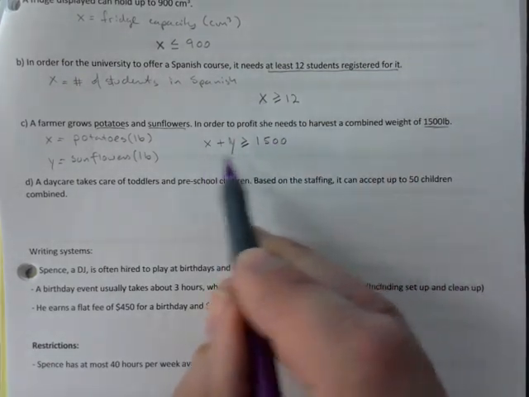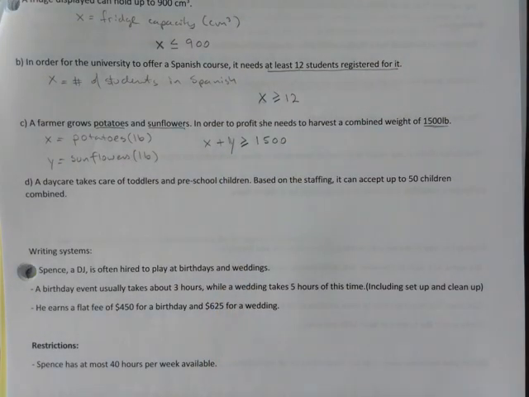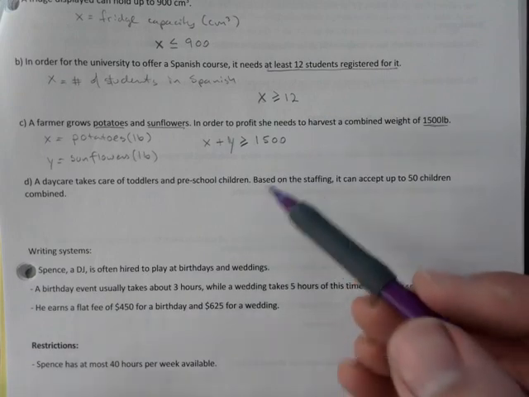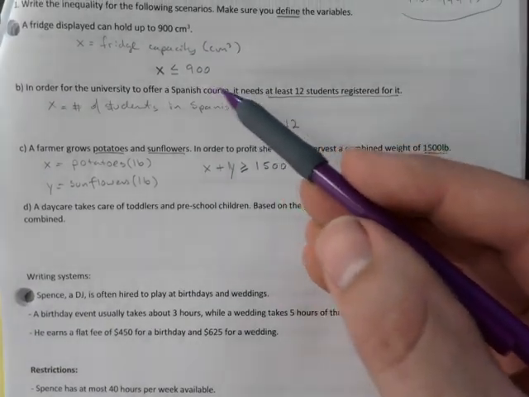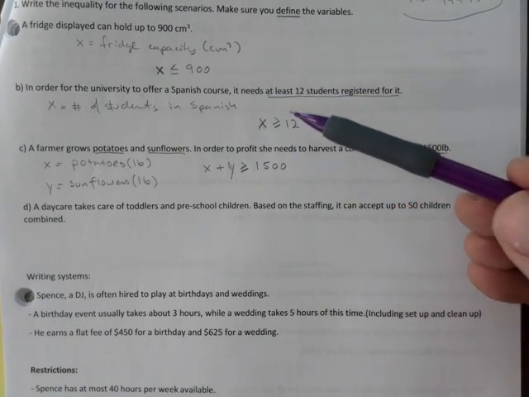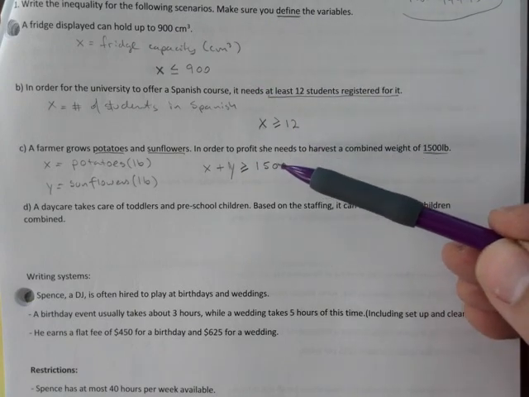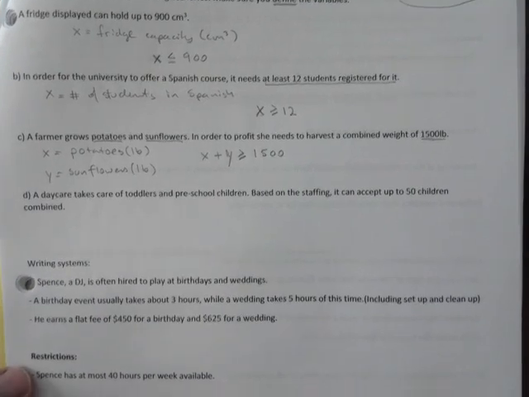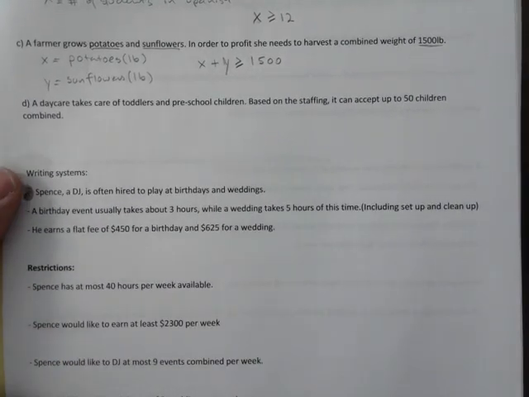If you were to harvest that combination, you want it greater than or equal to 1,500. And just think about it, all of these can be graphed. This is a vertical, this is a vertical, and this would be a diagonal, right? So that's where we're kind of going towards.